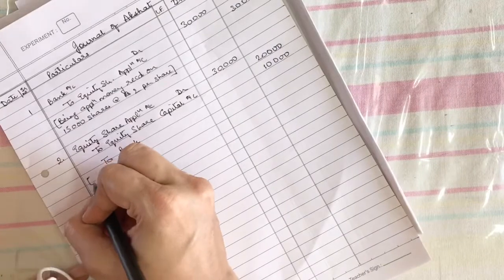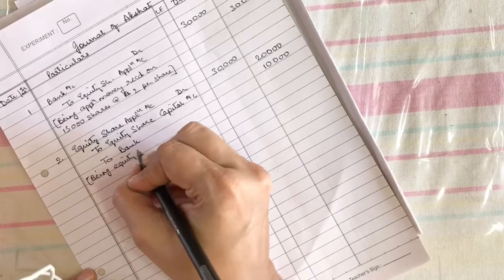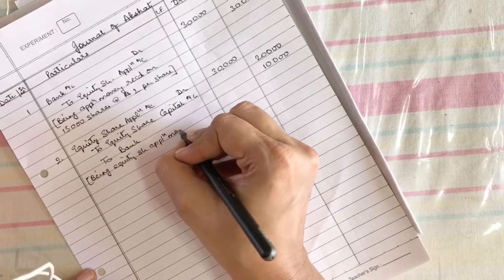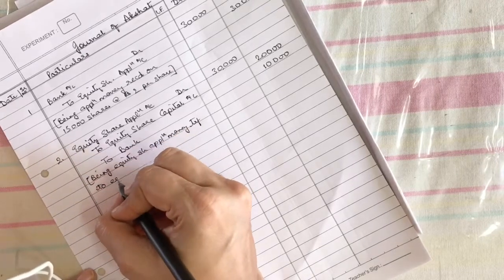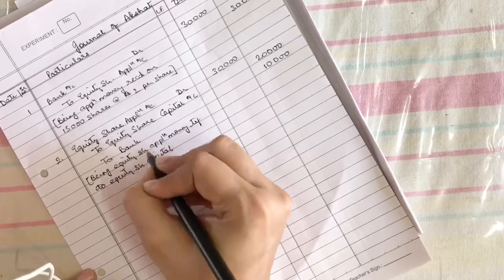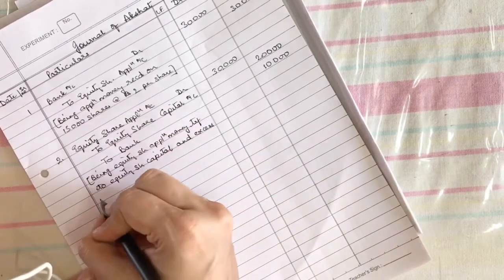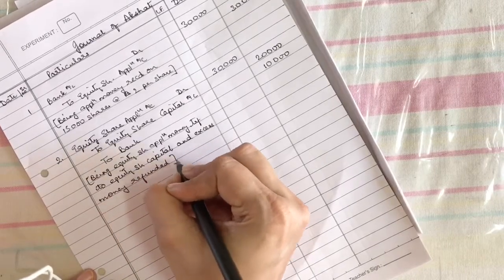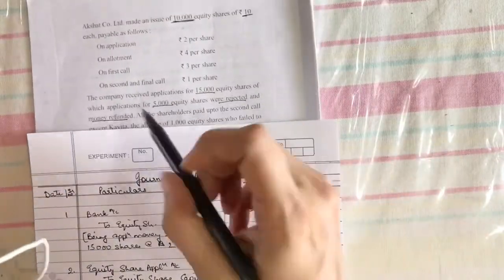So you will write the narration: being equity share application money transferred to equity share capital and excess money refunded. Okay. Now next, after application you have allotment.